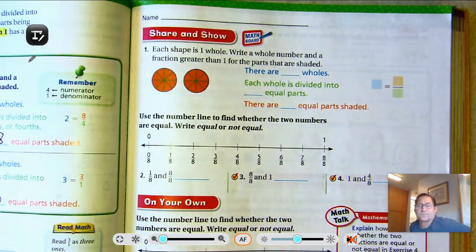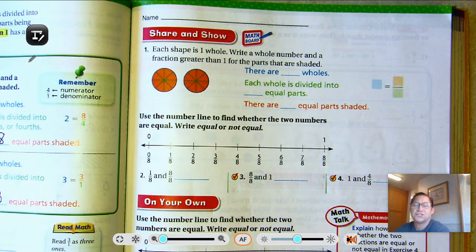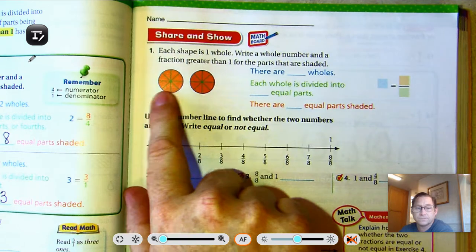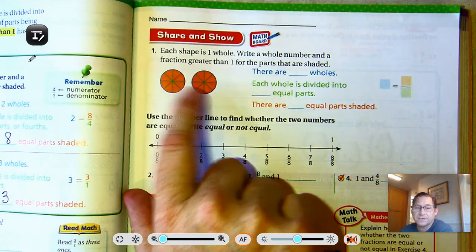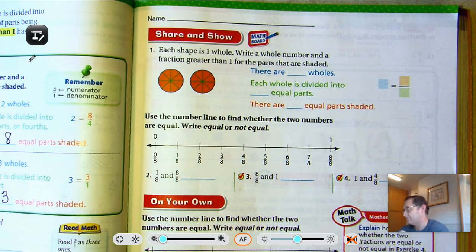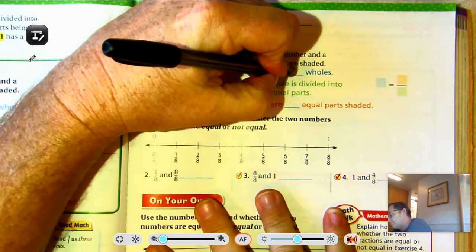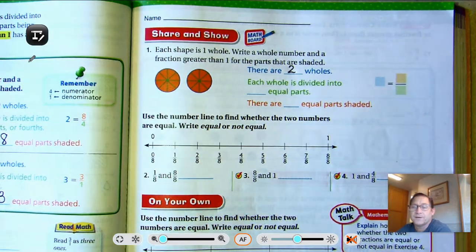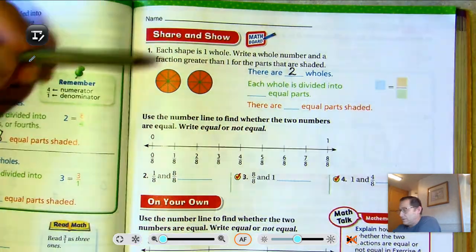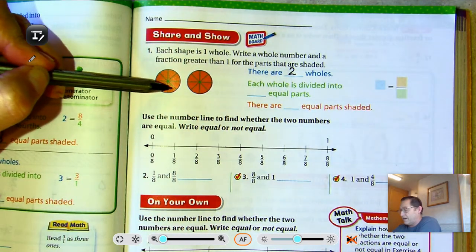Let's continue. Each shape is 1 whole. So how many wholes are there? There are 2. Okay. Each of these circles is a complete whole. Write a whole number and a fraction greater than 1. Okay, so there are 2 wholes. Each whole is divided into how many equal parts? 1, 2, 3, 4, 5, 6, 7, 8.